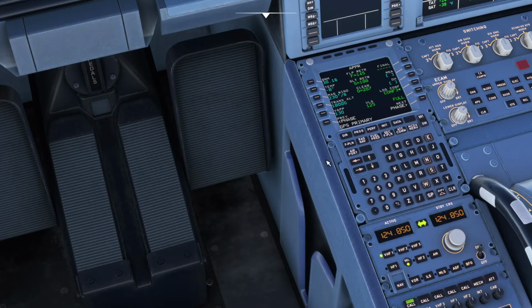And the decision height 5629. Actually 5740, since we don't have VNAV. Alright, so that is all entered in.